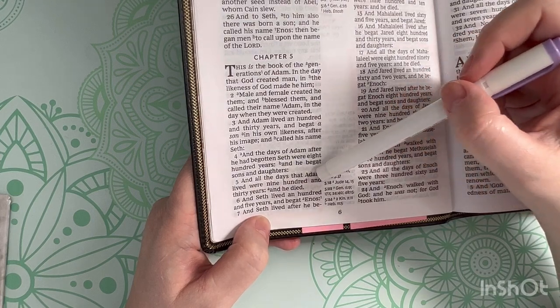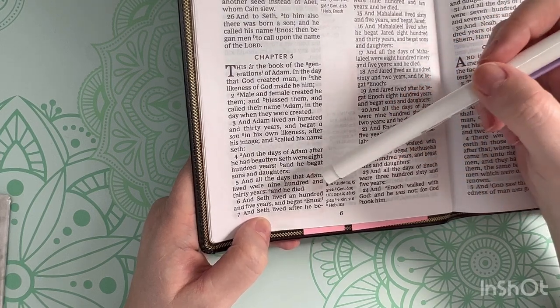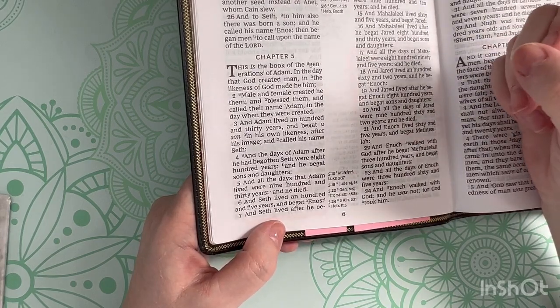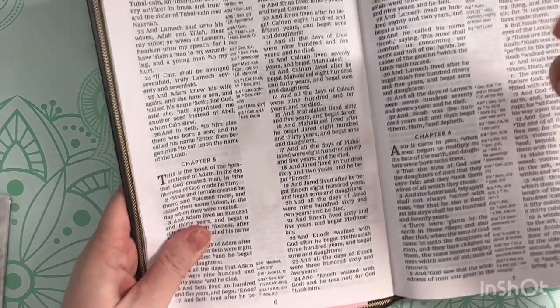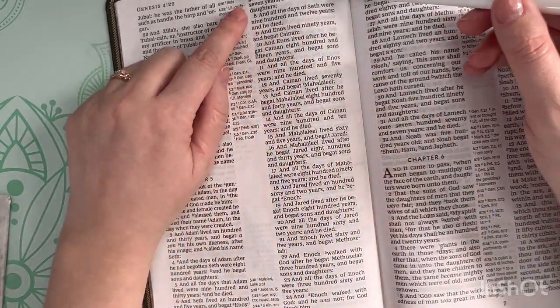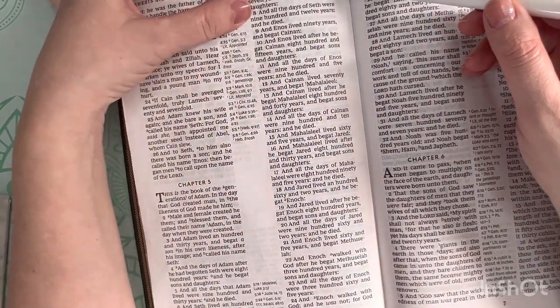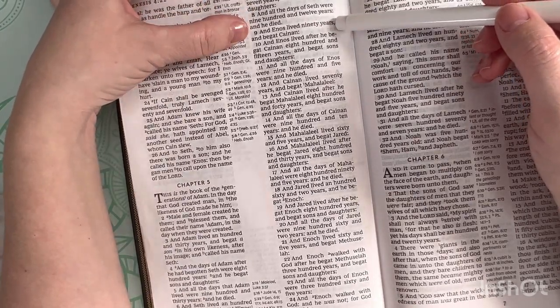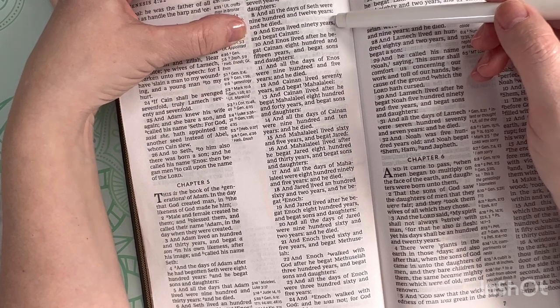And all the days of Adam lived were 930 years, and he died. And Seth lived 805 years and begat Enos. And Seth lived after he begat Enos 807 years and begat sons and daughters. And all the days of Seth were 912 years, and he died. And Enos lived 90 years and begat Canaan.